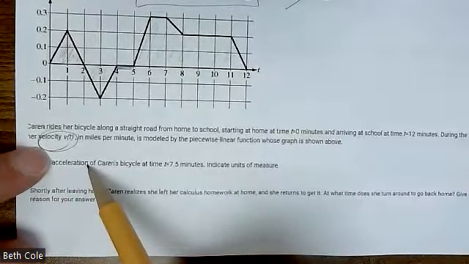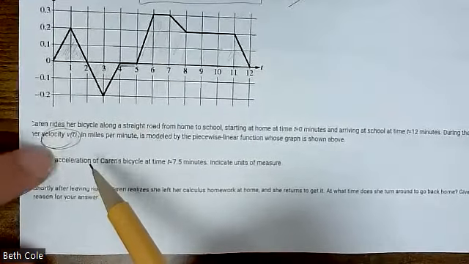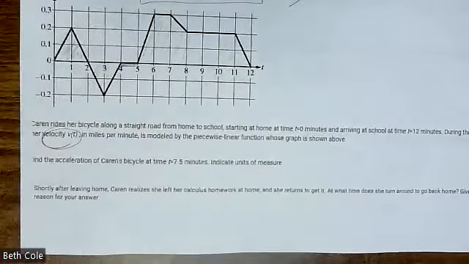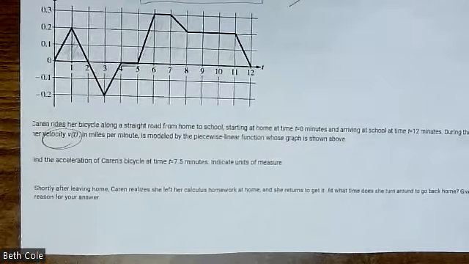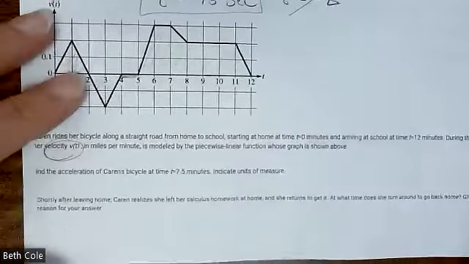Find the acceleration. Now, if they gave velocity and we want acceleration, we're going to have to do what? I can't do a derivative of just a graph, though. So derivative means, so yeah, because I can't take a derivative of a graph, right? So we're going to do slope at 7.5.